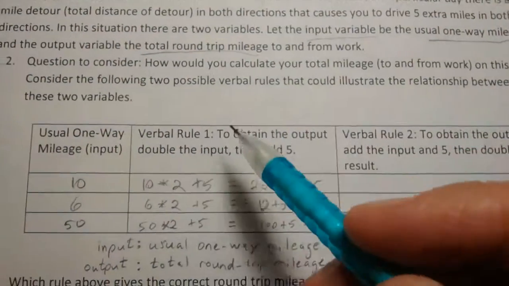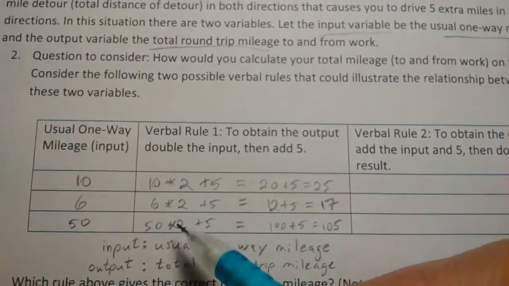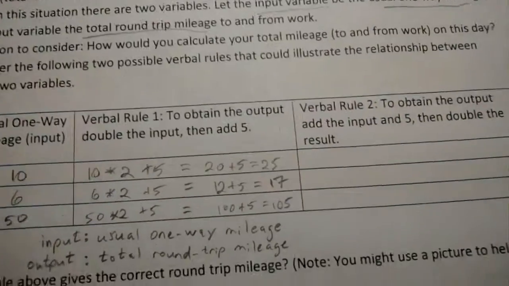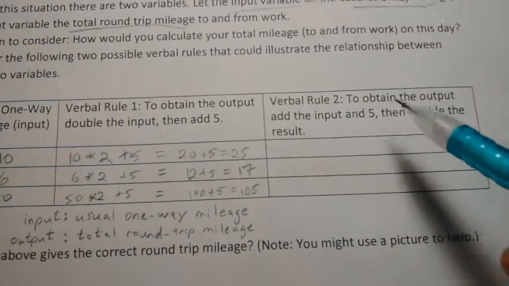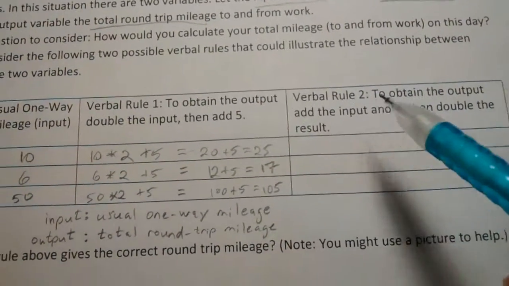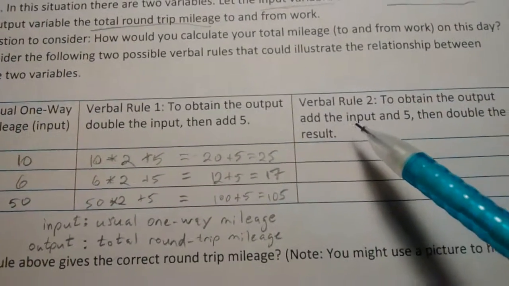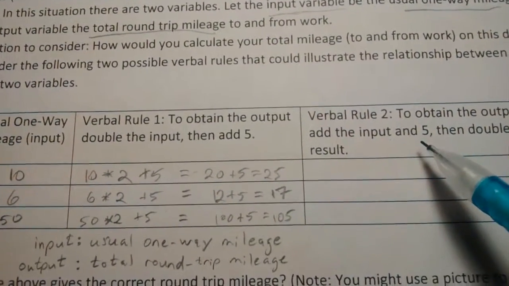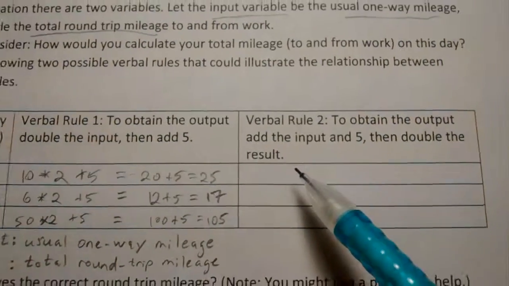So we're just utilizing this verbal rule given to us, and we're calculating here. So let's look at this one. To obtain the output, meaning this total round trip, add the input and 5, then double the result. Well, what would that look like?